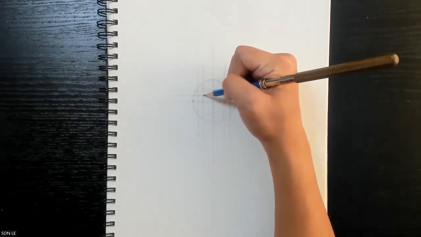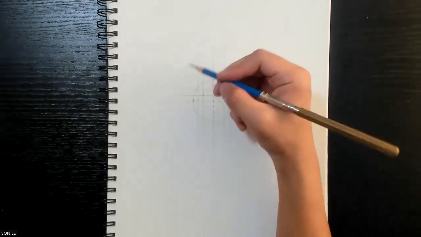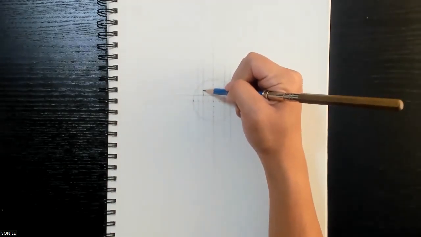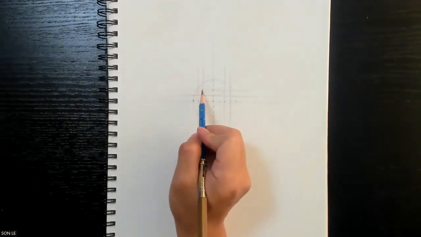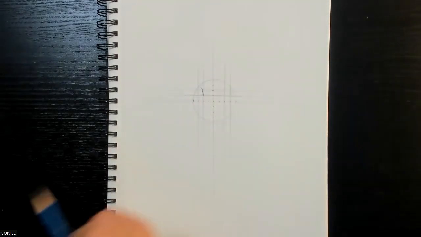To draw the left eye, we're going to start at the intersection between the second horizontal line and the second vertical line. We draw a curve that is slightly curved to the left. You can see that it's still close to the second vertical line. When you pass the first horizontal line, turn the line to the left.